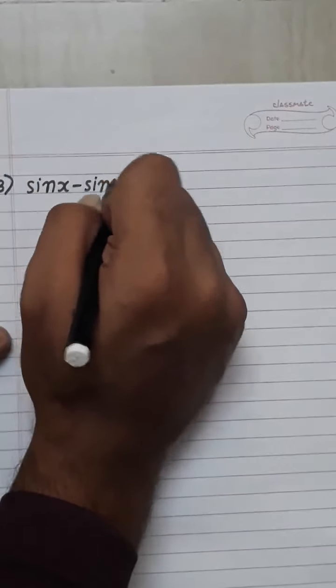Now see concentration in our proof. Our proof is present in form of 3x. So here 4x term is present, 3x term is present and 2x term is present. So cos 3x we can write in last, and first and third term we can write in first and second position.